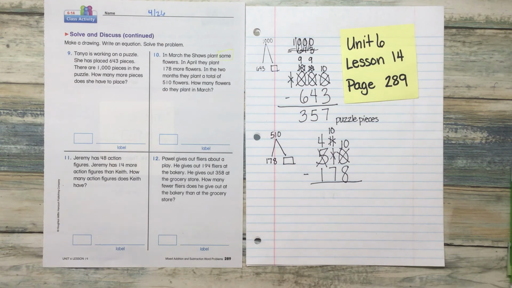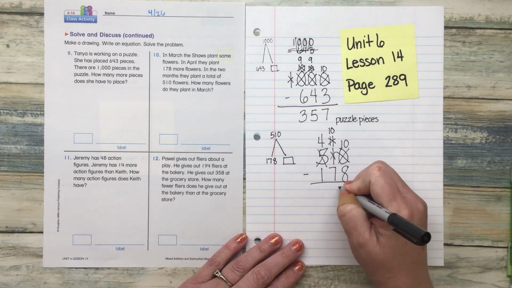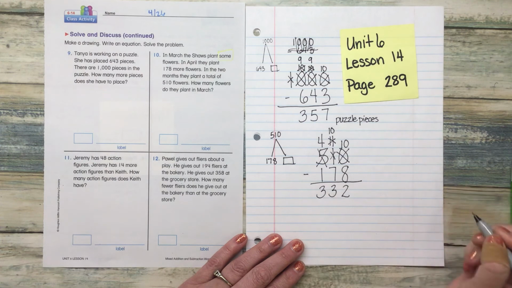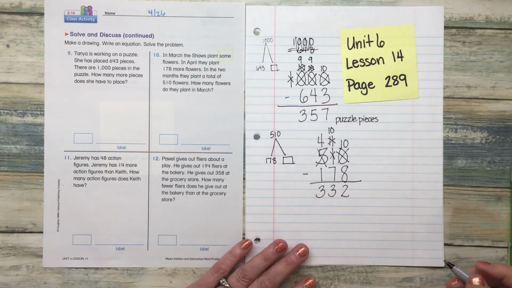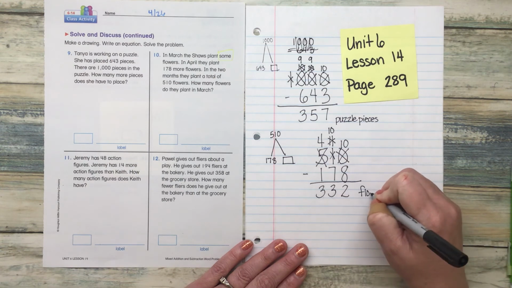Remember, I'm looking for about 10 kids to put their answer in the chat. So we got 332 flowers.